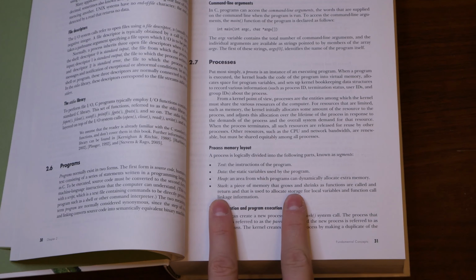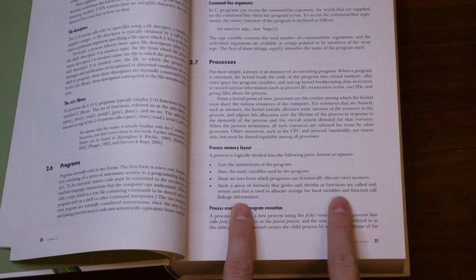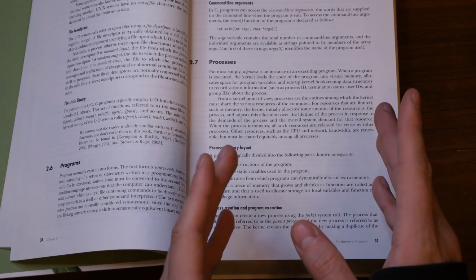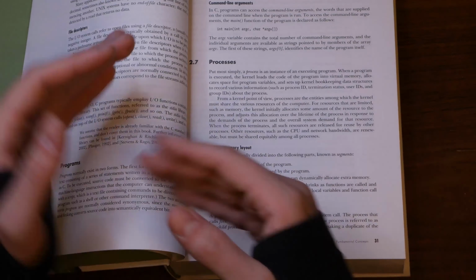Because the stack contains function call linkage information, we know that as we're executing a function, we have some variables inside of that are being used. And when we either call another function, boop, we have a new stack and we'll use that, or we return, we're going to be taking something and putting it back in our stack. My hand motions are terrible.